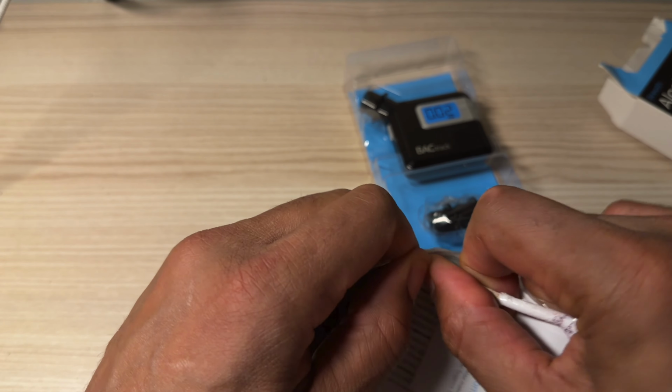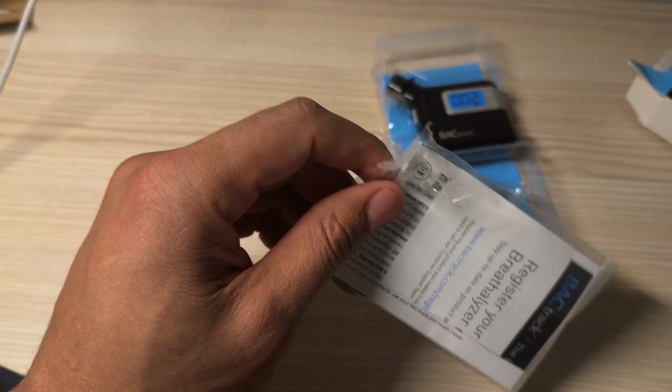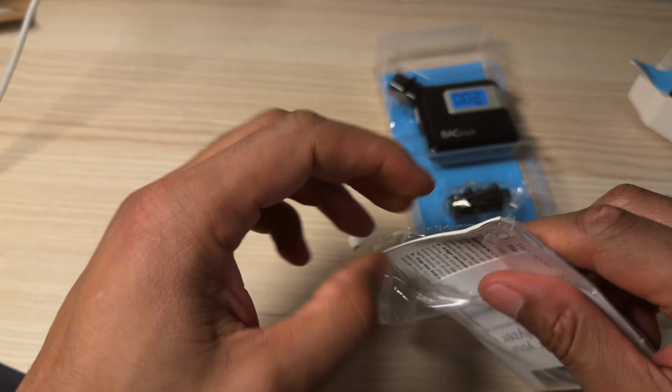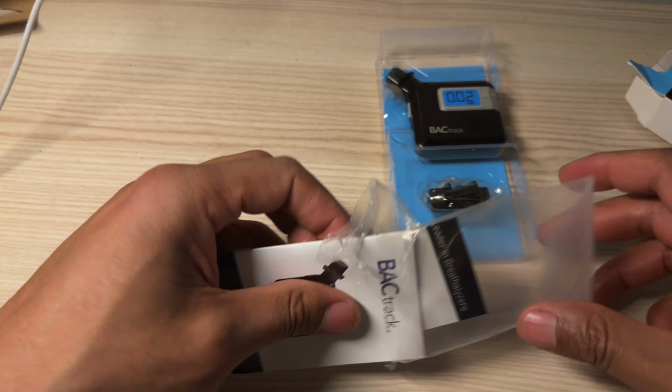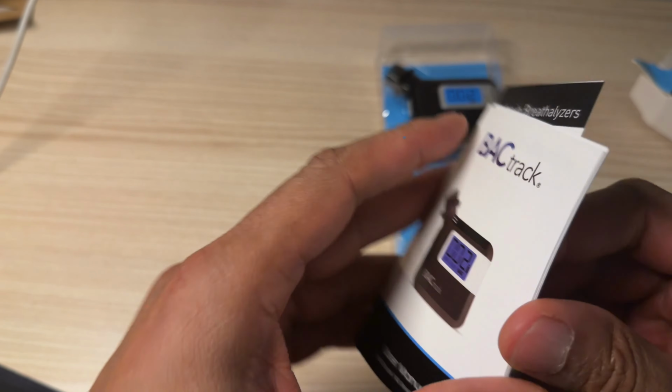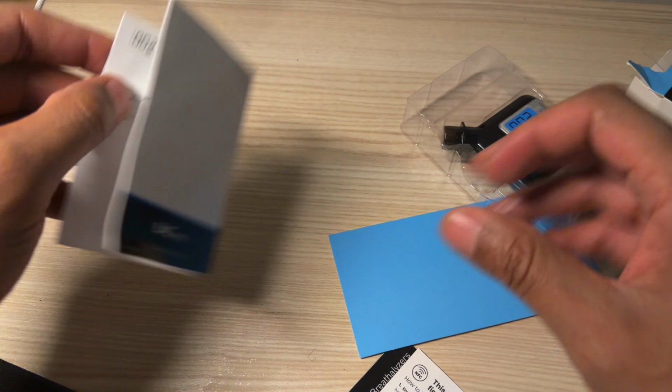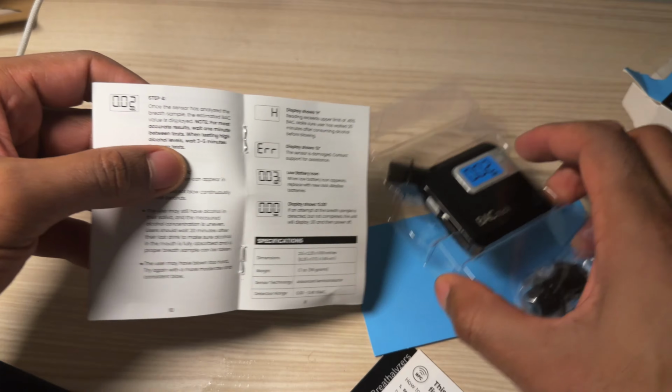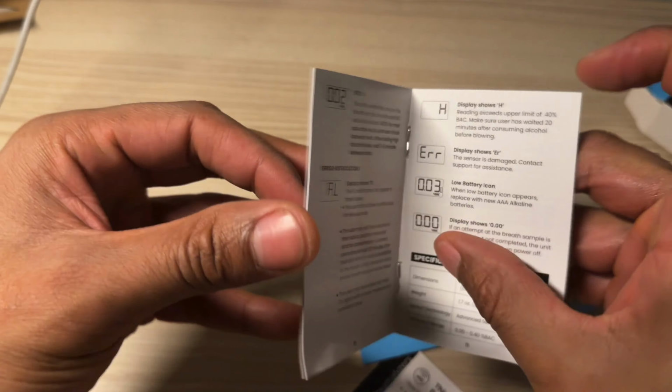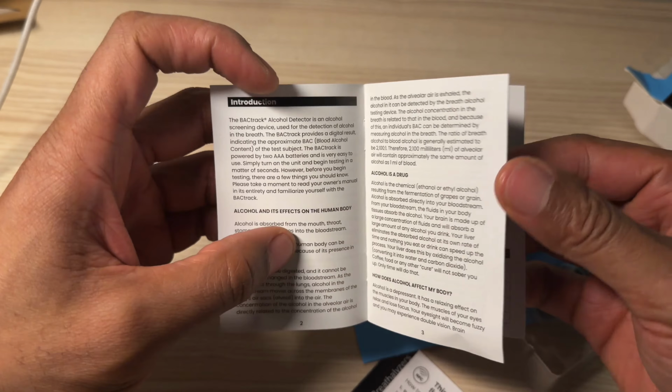Back into this. Open this up right here and pull out the pamphlet. That says BACtrack. Shows you how to do it. What does it say? It says fairly simple instructions on how to do it.